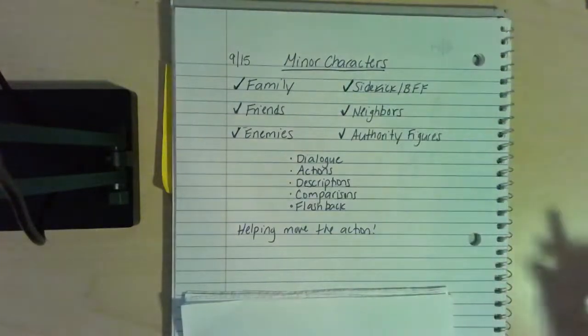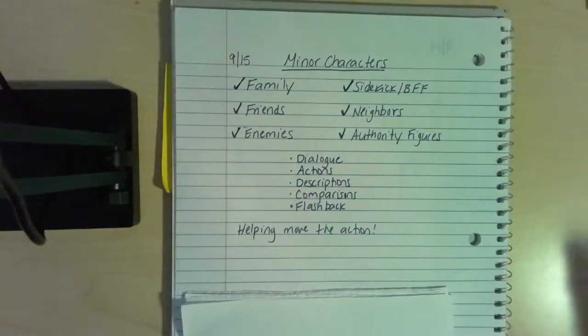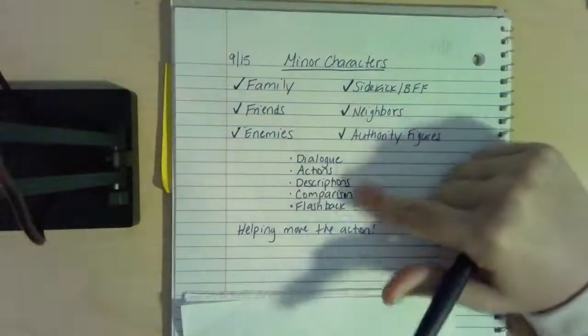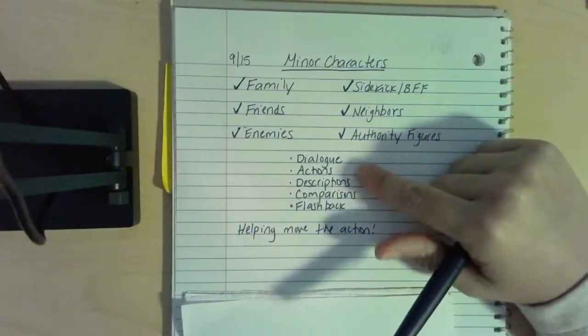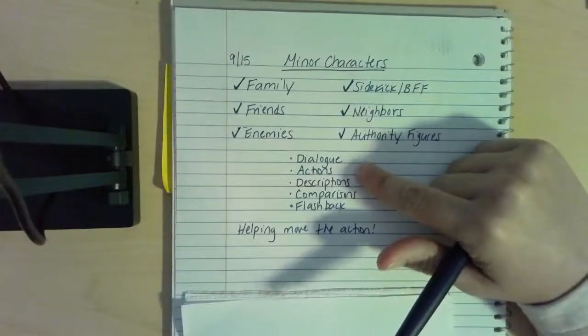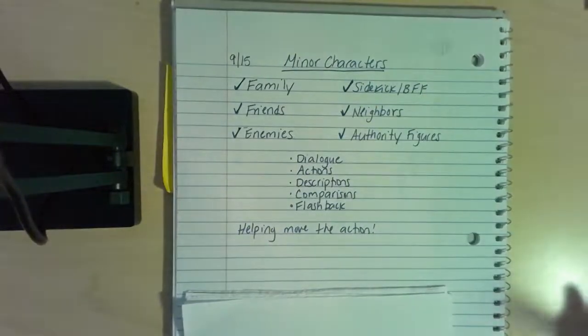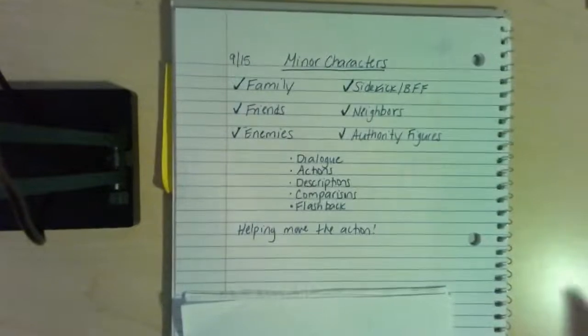So I want you to go back today, take a look at your personal narrative that you've already written, and identify the minor characters. Once you've identified the minor characters, I want you to choose at least one of them to make more. Add more descriptions, add more dialogue, add something from this list to make that minor character come alive. So that's your job today. And of course, when you finish that, you can go right back to typing your story in Google Docs.